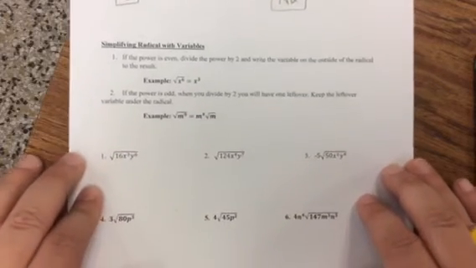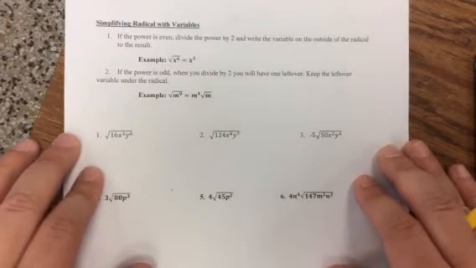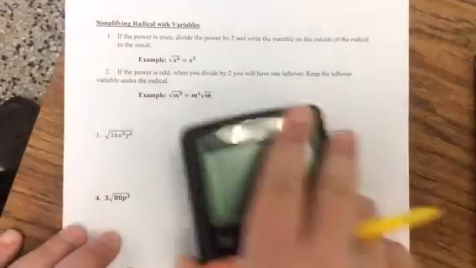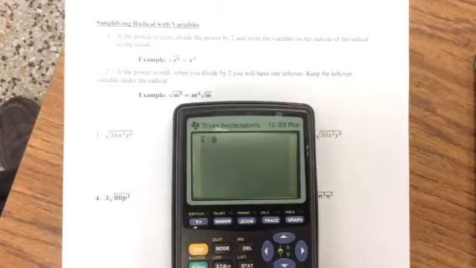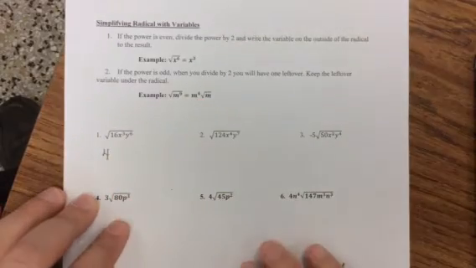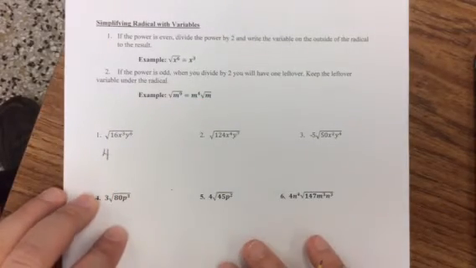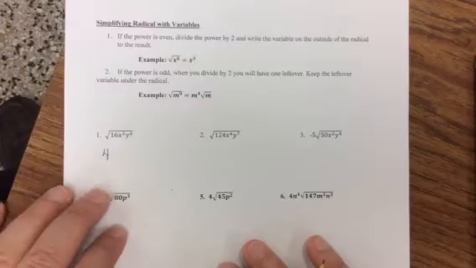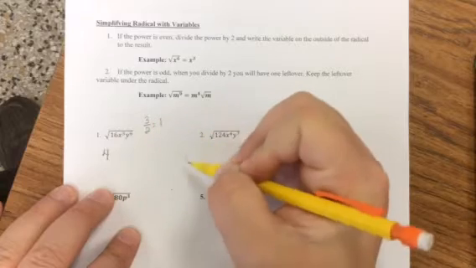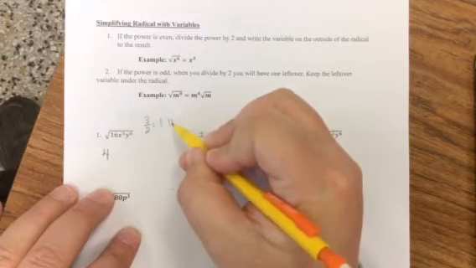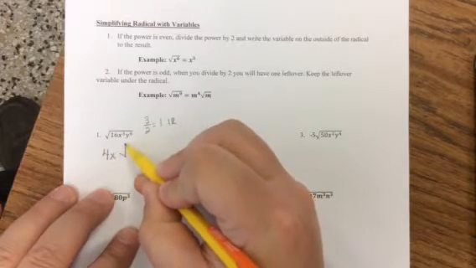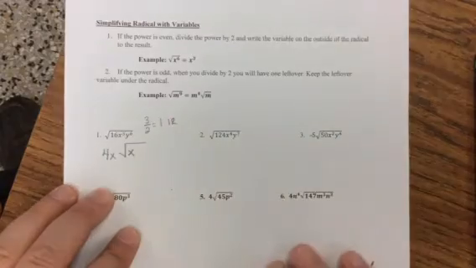So let's look at number 1 here. We've got the square root of 16, x to the 3rd, y to the 6th. So first of all, square root of 16. Is it perfect? Yes, it is. All right. So we've got 4. And then we have x to the 3rd. Now, x to the 3rd, 3 divided by 2, equals 1, and 1 left over. So it means I've got 1x out here, and I've got 1x inside here.